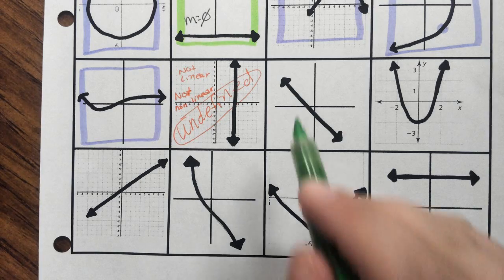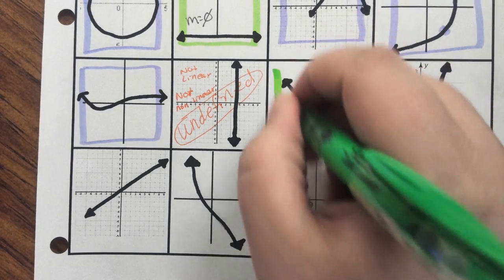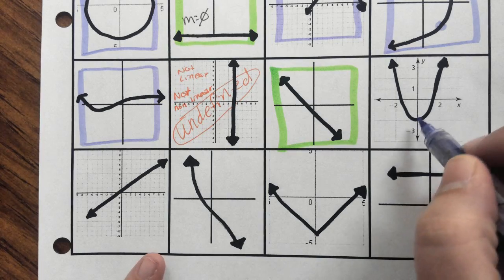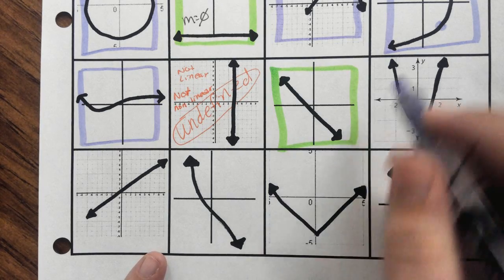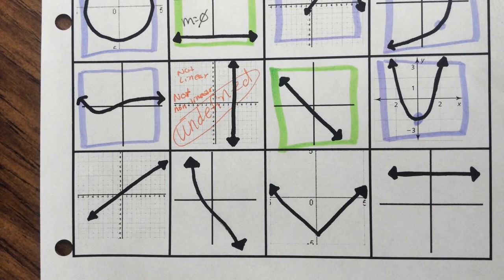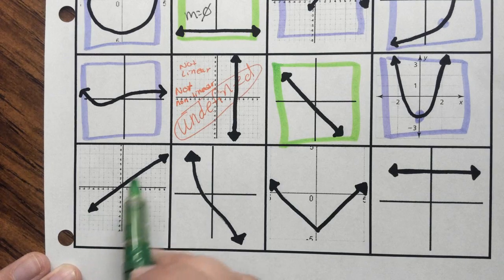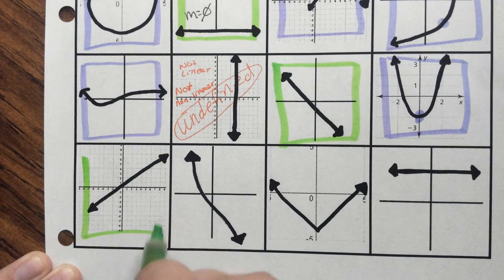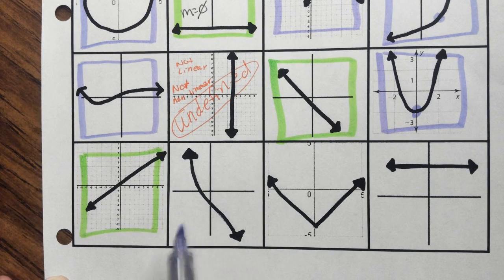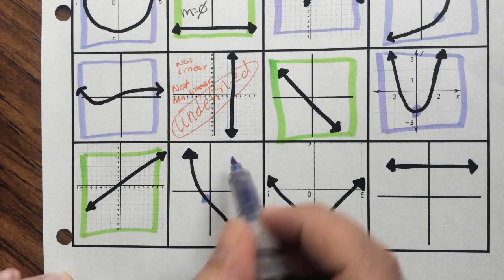Looking at the next graph, this is a straight line. So it's green for linear. You can see this changes directions about right there. So this is nonlinear. It's not a straight line. In the last row, this is a straight line that's going in just one direction. This is kind of curvy. It curves about right there.